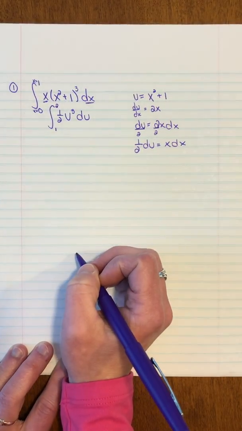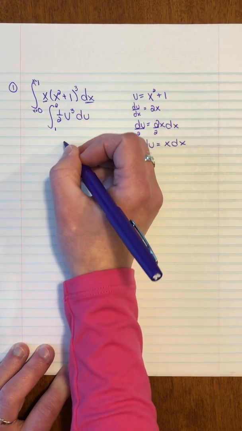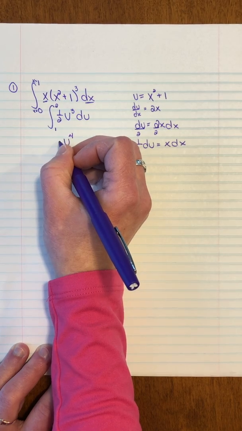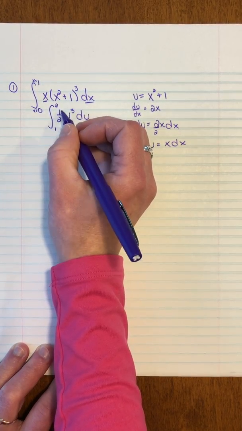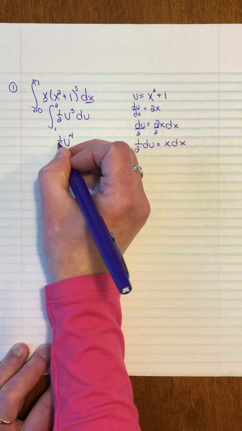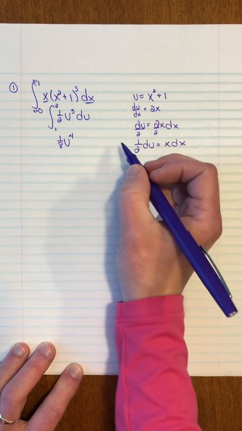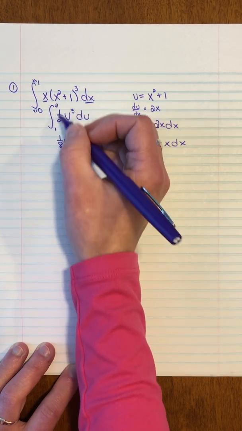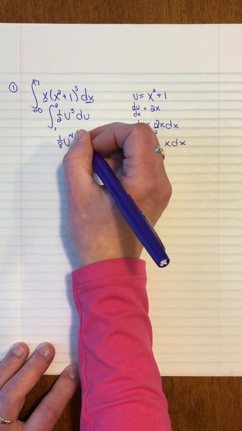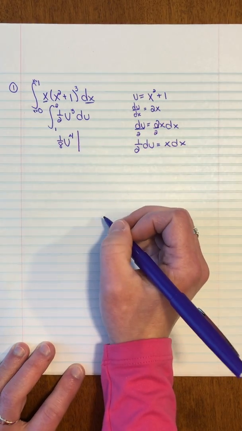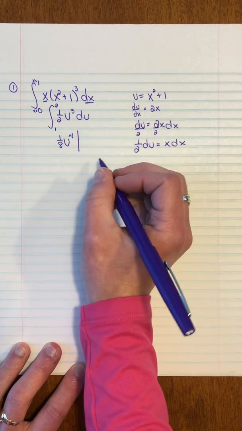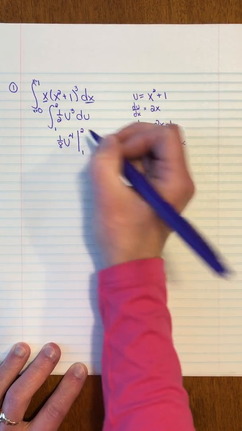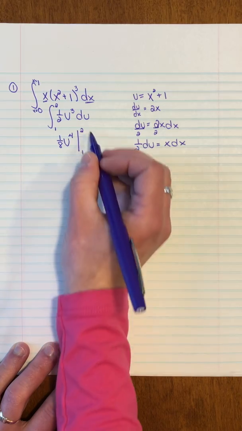Now I'm going to take the antiderivative. I add 1 to the exponent and divide by the new exponent. Dividing by 4 is like multiplying by 1/4, so we get 1/2 times 1/4, that's 1/8. With bounds, you don't need the plus C. And since I already changed the bounds, I don't have to substitute back in, because I just want the evaluated value. So I'm going to evaluate this from 1 to 2, because this is u.